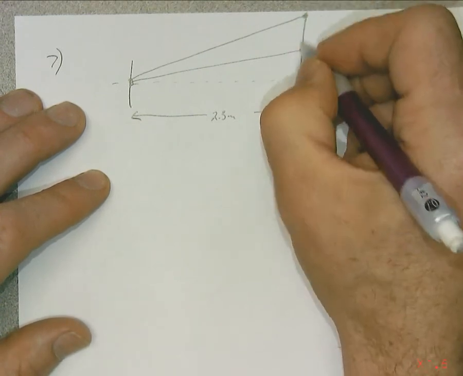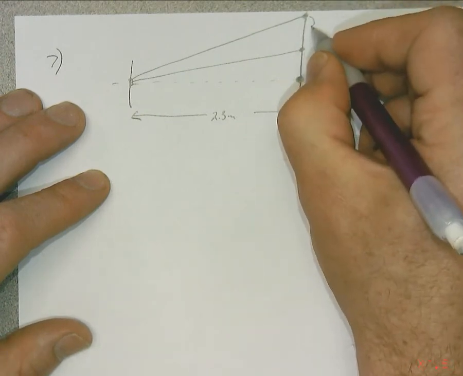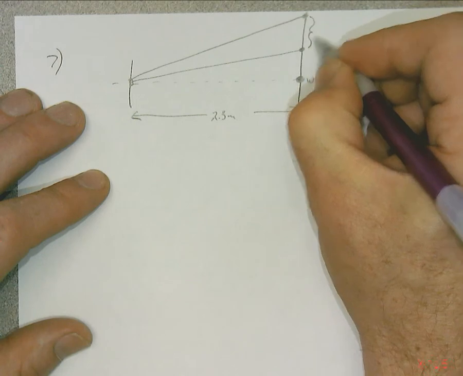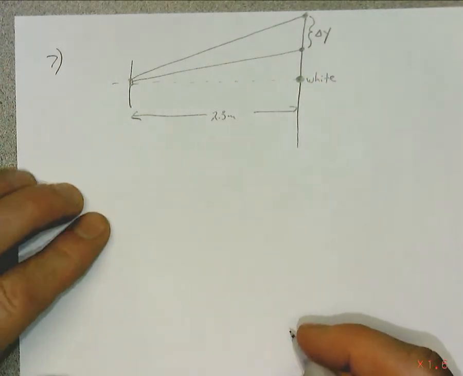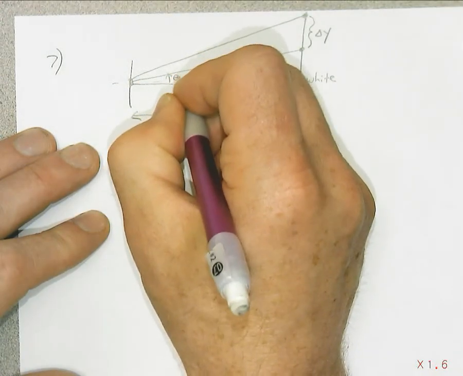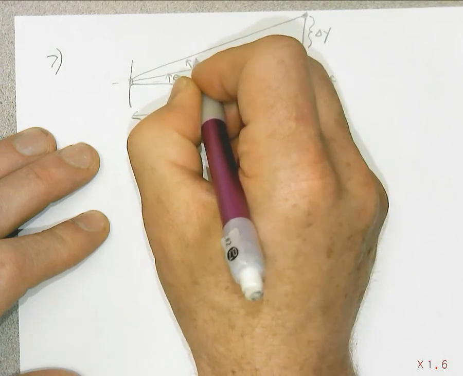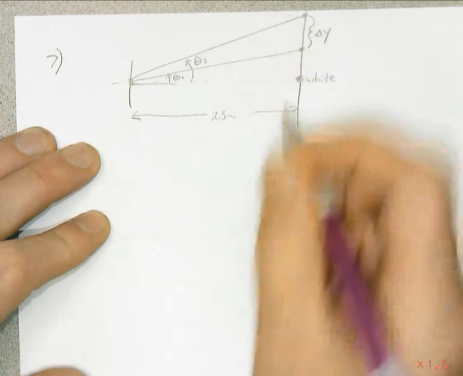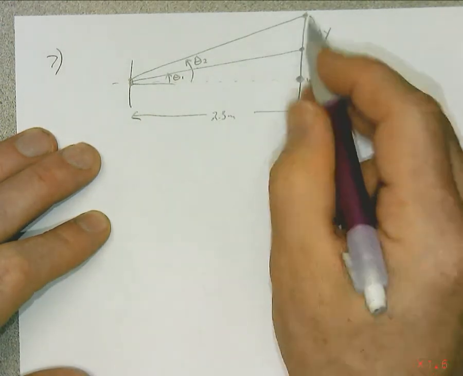In this region, there's going to be all the colors of the spectrum. I'm asking you to find this delta y. We're going to have to come up with theta 1 and also theta 2. When we have those two angles, then we can use geometry.